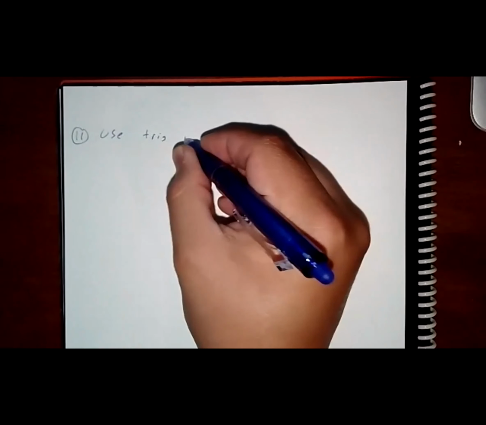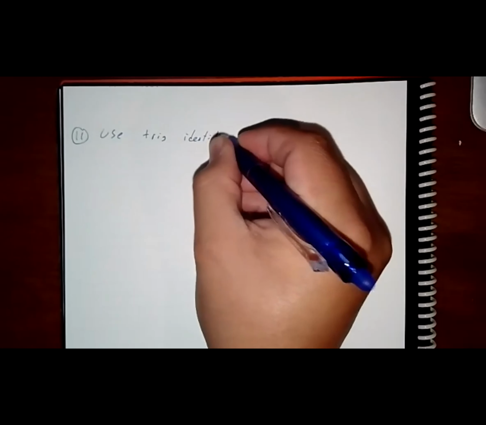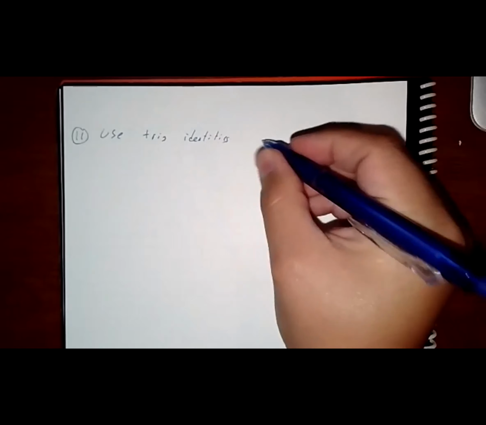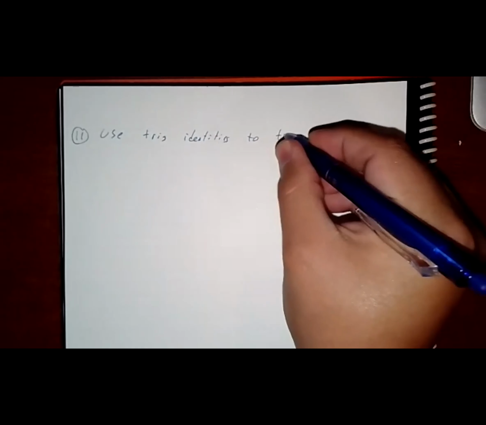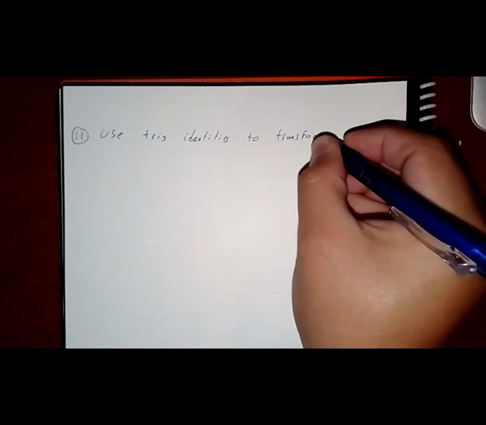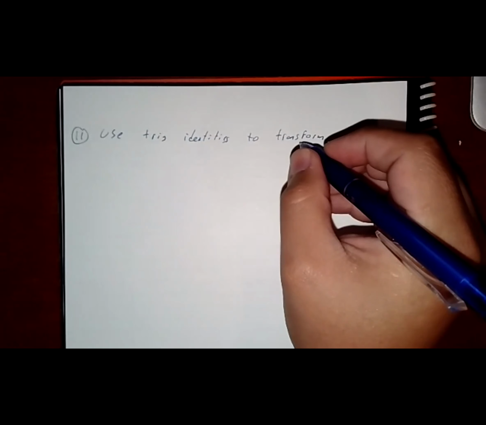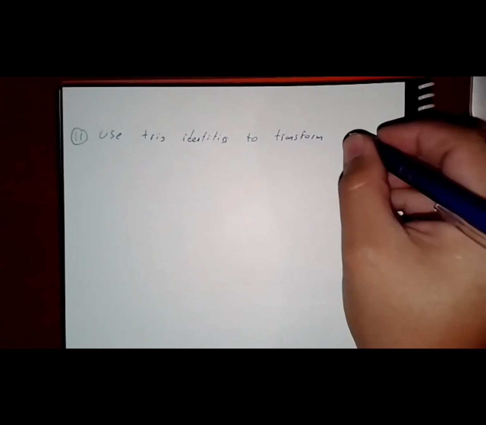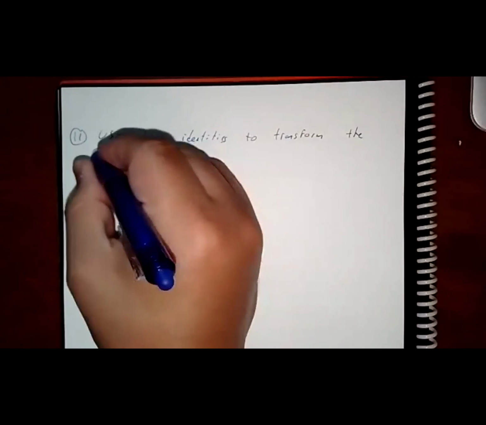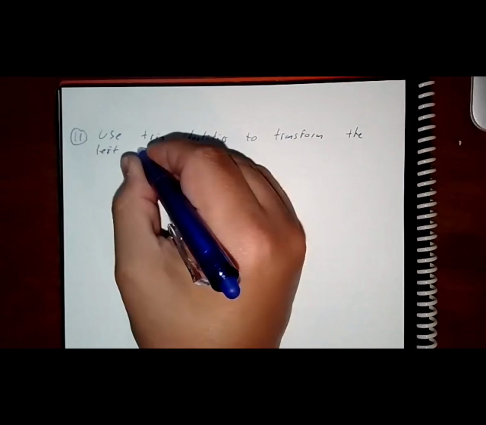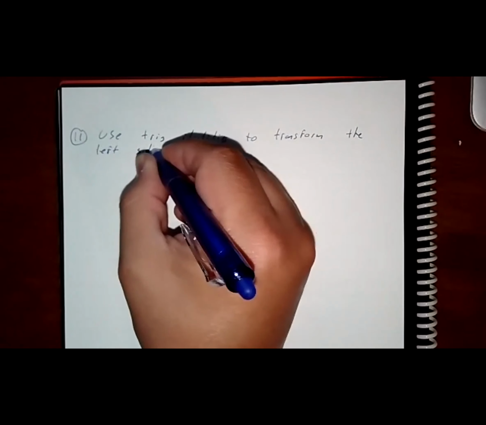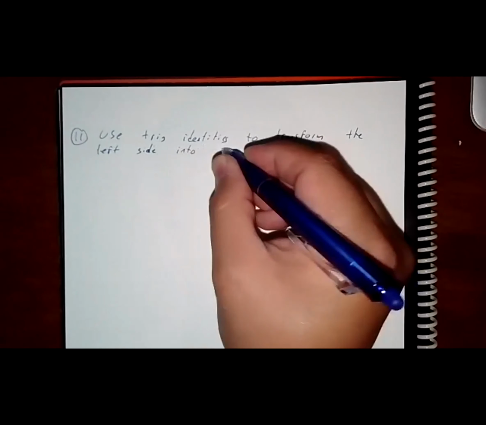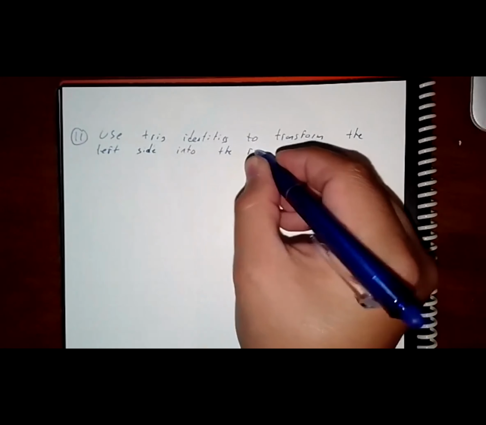Use trig identities to transform the left side into the right.